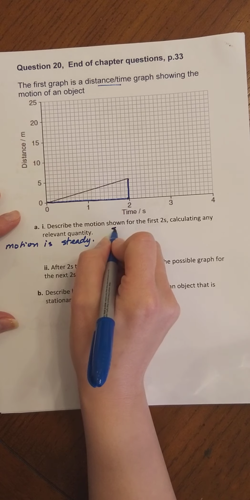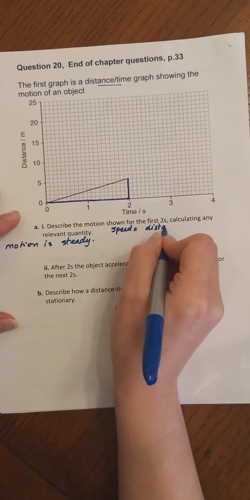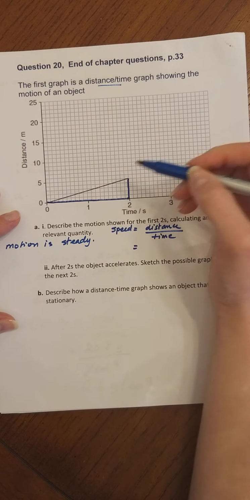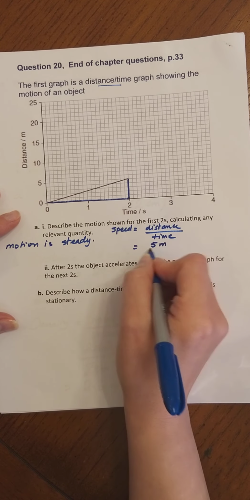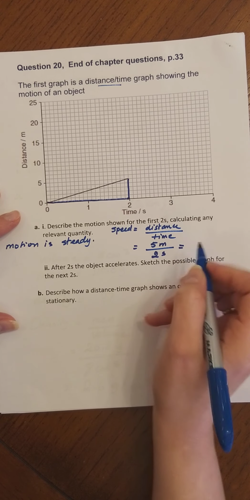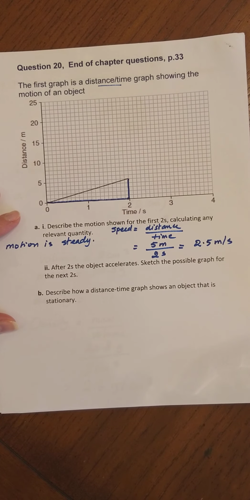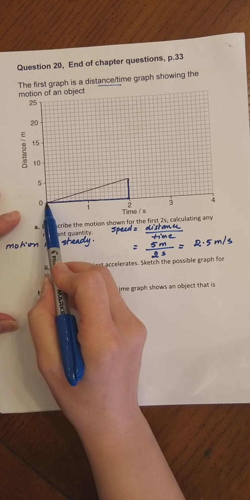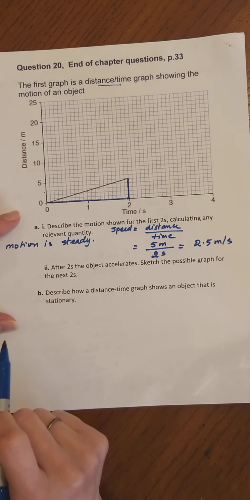So speed equals distance divided by time. The distance traveled here in this graph is 5 meters divided by the time, 2 seconds, equals 2.5 meters per second. So the speed is constant and steady, and it's 2.5 meters per second.